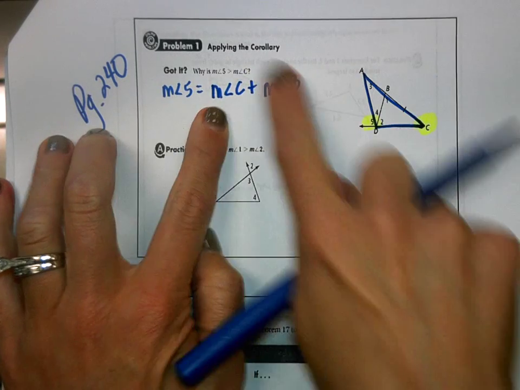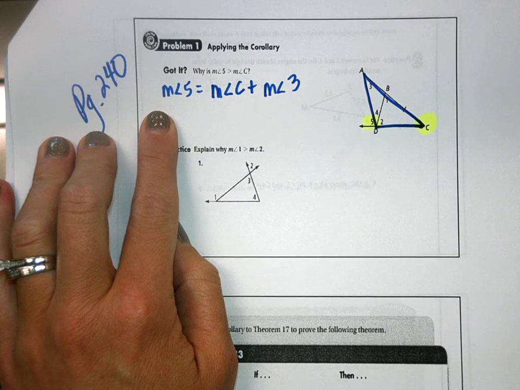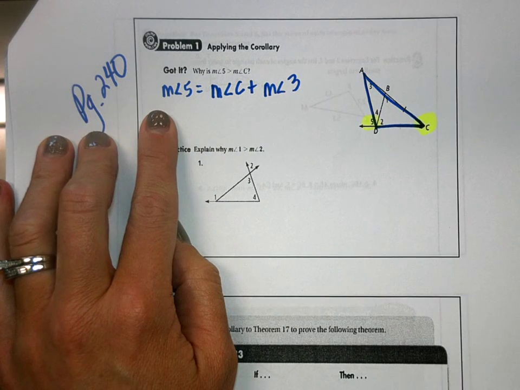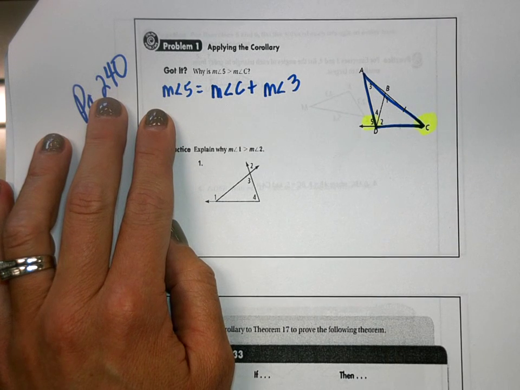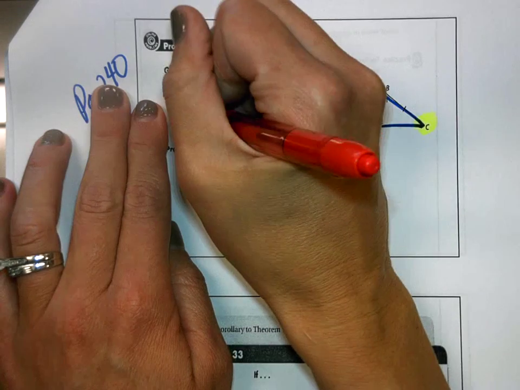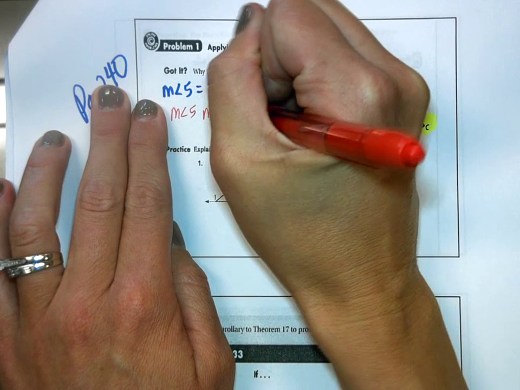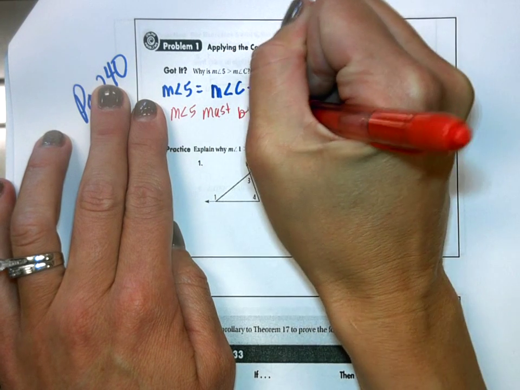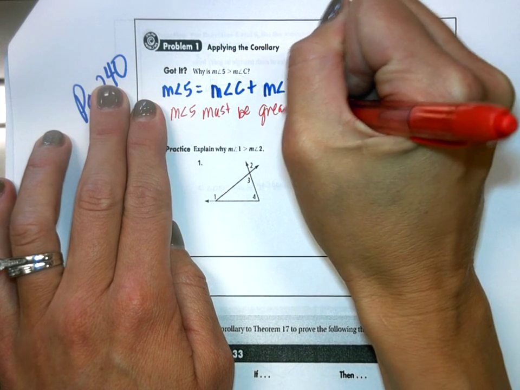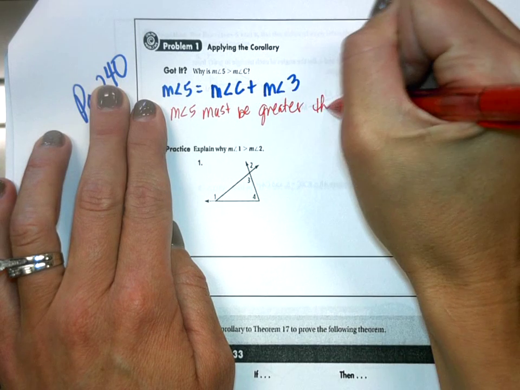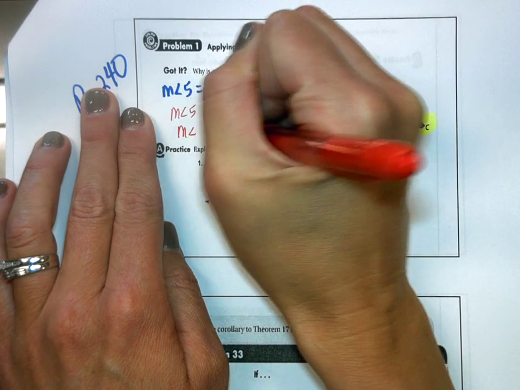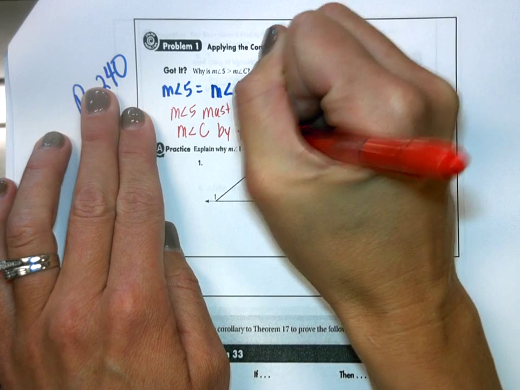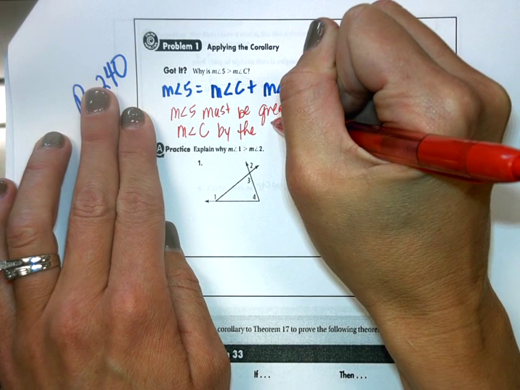Therefore, if these two add to be measure angle 5, then what? Then measure angle 5 must be greater than measure angle C by the theorem we just talked about.